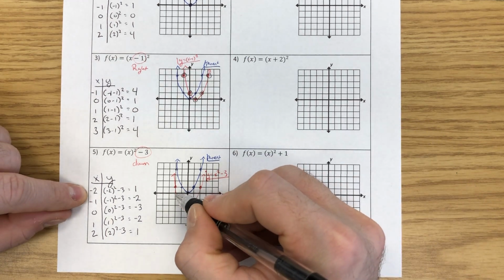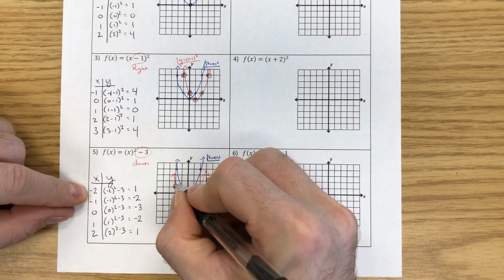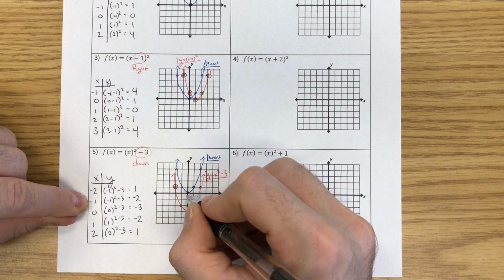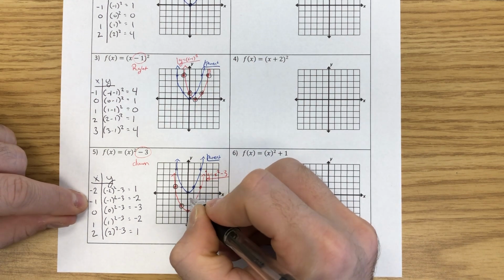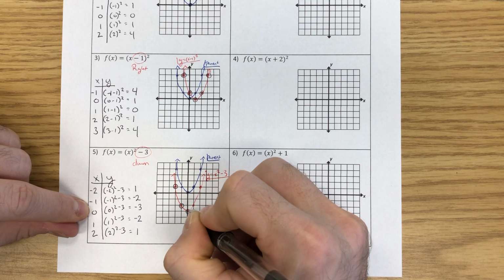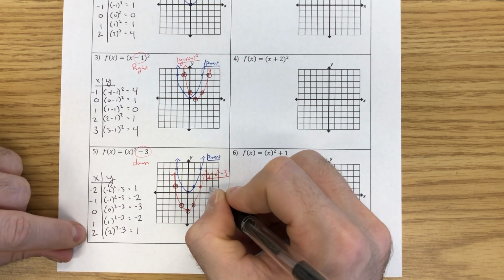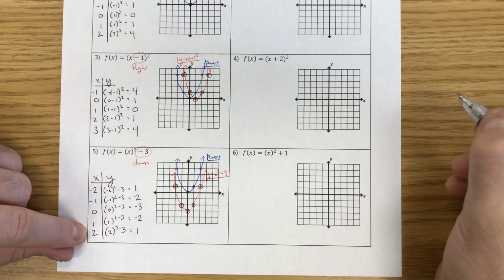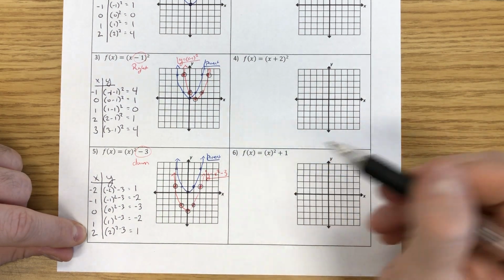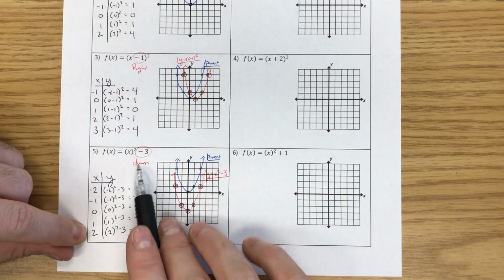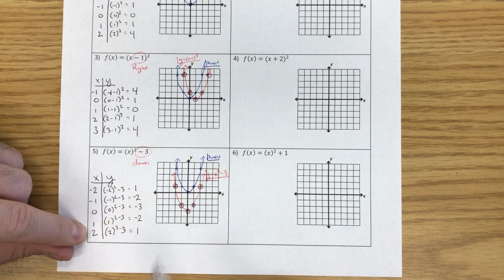So negative 2, comma 1, that checks out. Negative 1, negative 2, that checks out. 0, negative 3 checks out. 1, negative 2 checks out. And 2, 1 checks out. All 5 of these points check out simply because we knew to just move the graph down by 3.